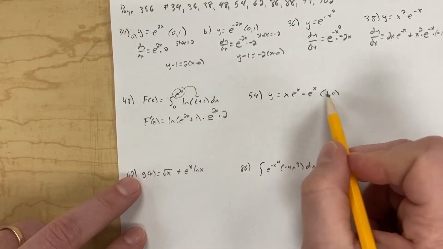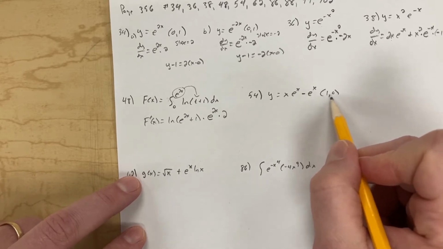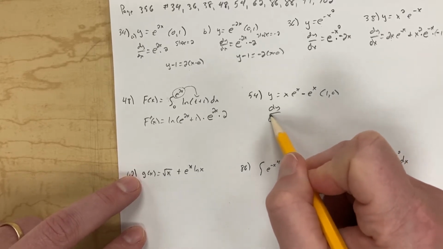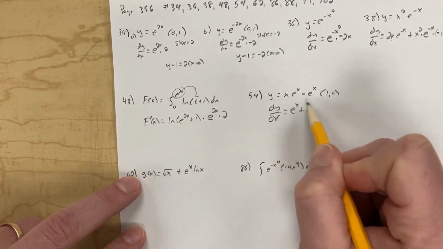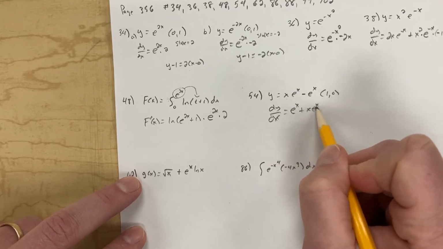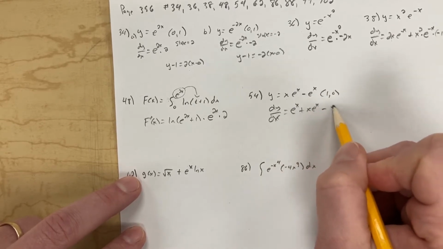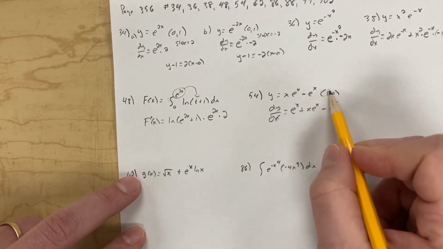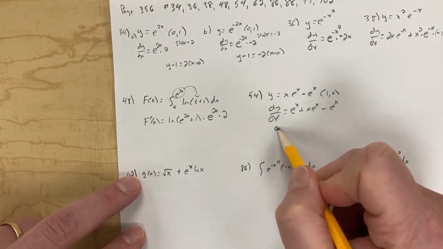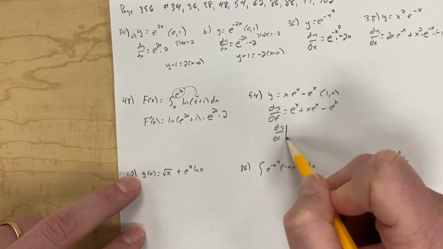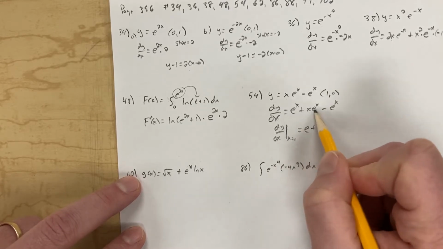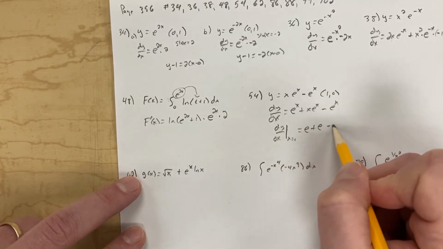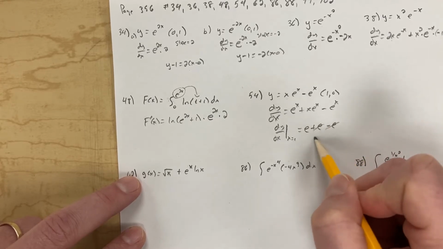For this one, we're looking for the equation of a tangent at 1, 0. So dy dx is going to be product rule, 1 times e to the x plus x times the derivative, which is still e to the x, minus the derivative, which is e to the x. So if we put 1 in, dy dx at x equal 1 is going to be e to the first plus 1 times e to the first minus e to the first. So we're going to get just e for that.